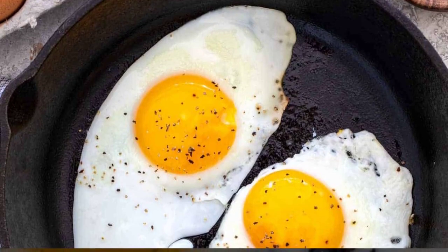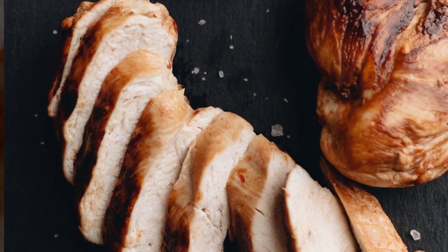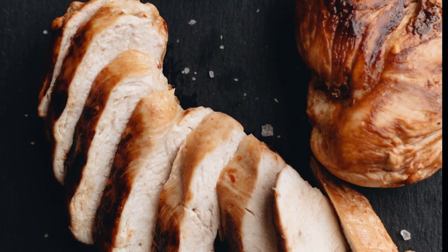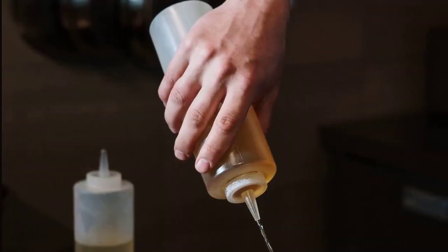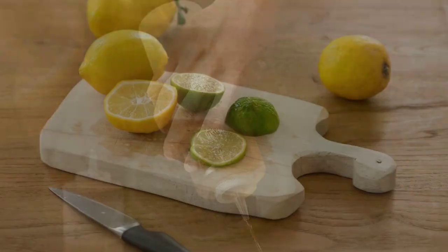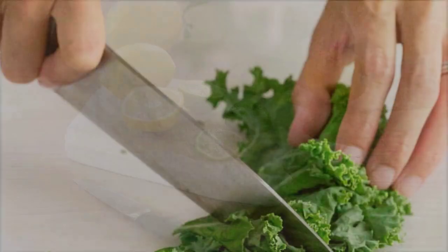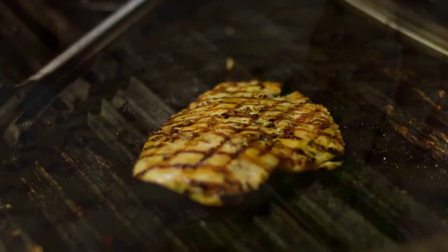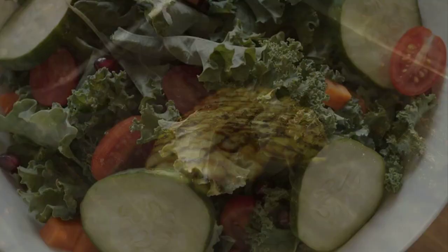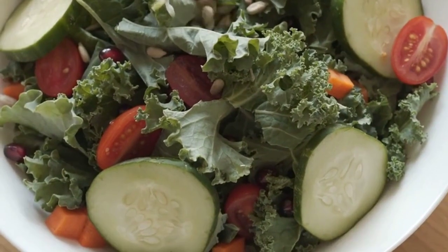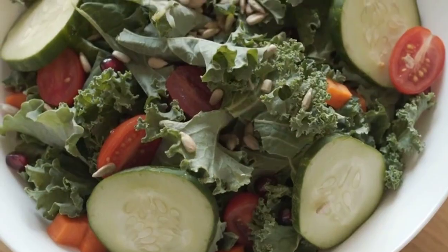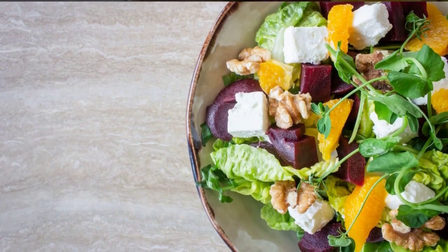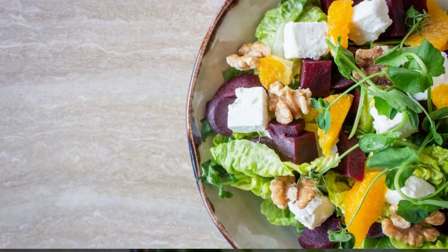For the lunch portion of your meal plan, kale salad with grilled chicken breast is an excellent choice. Begin by massaging some kale leaves with a mixture of olive oil, lemon juice, and salt. This technique helps to tenderize the kale leaves and reduce their bitterness. Top the kale with grilled chicken breast, cherry tomatoes, sliced cucumbers, and a light vinaigrette dressing. This refreshing and filling salad will keep you energized throughout the day.